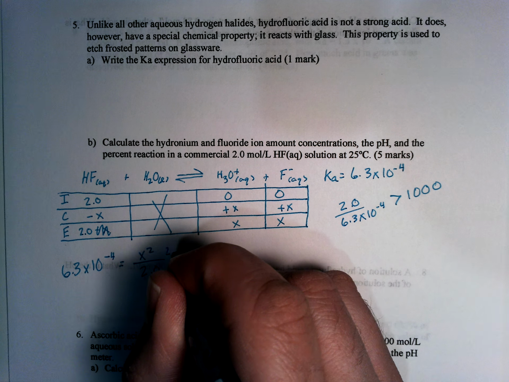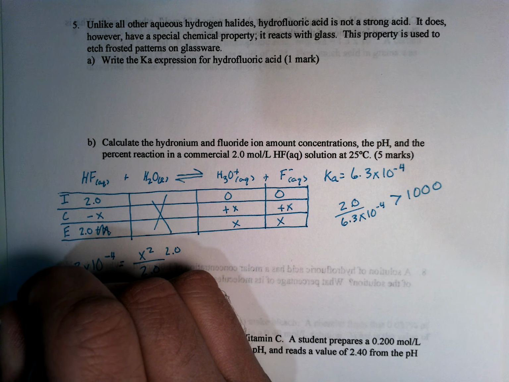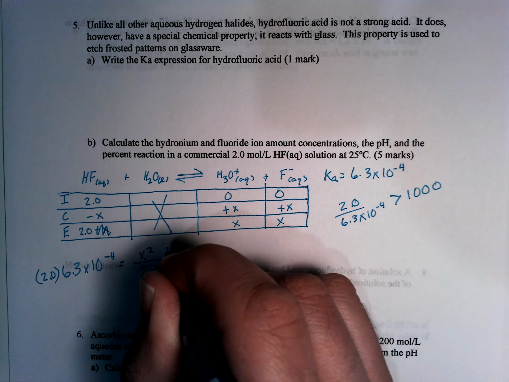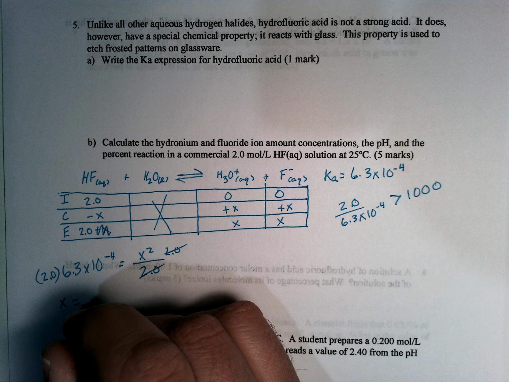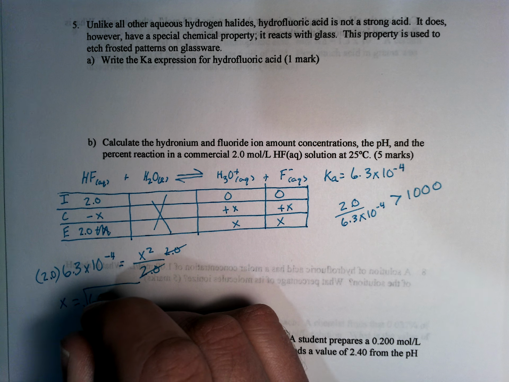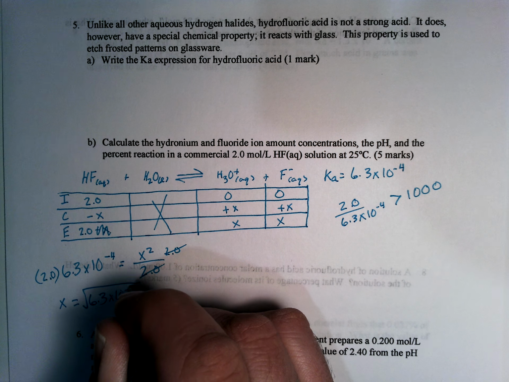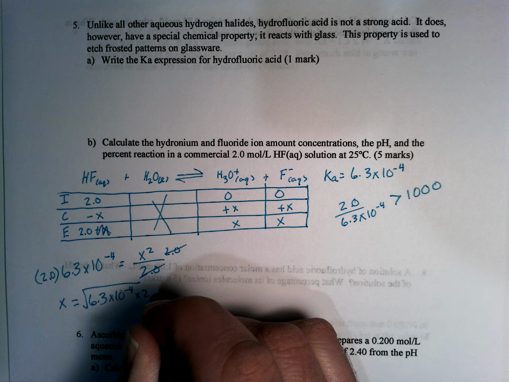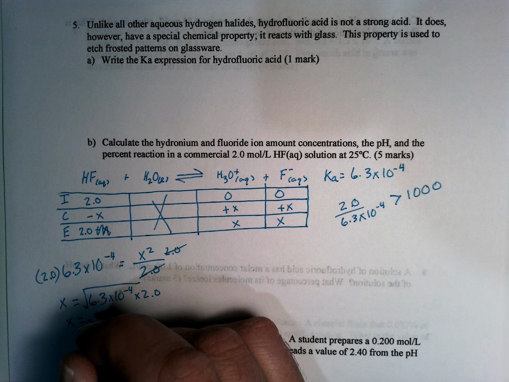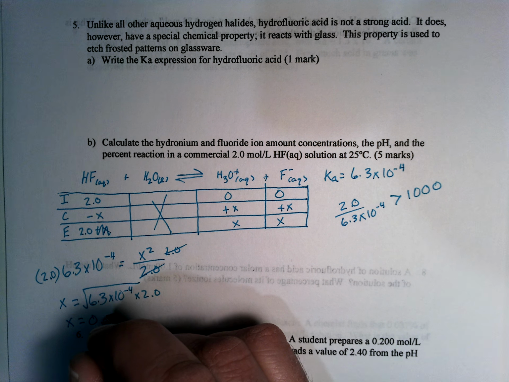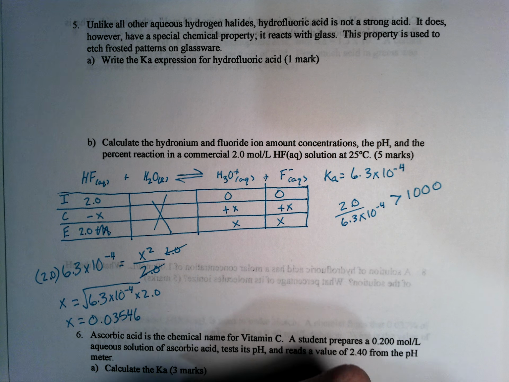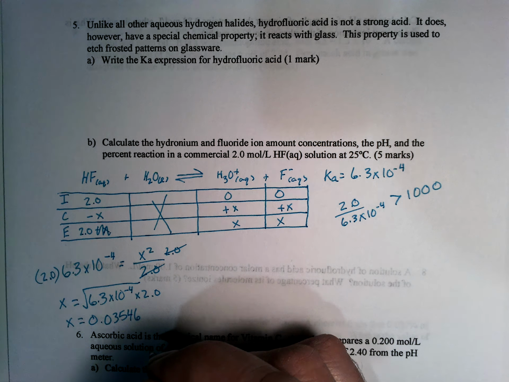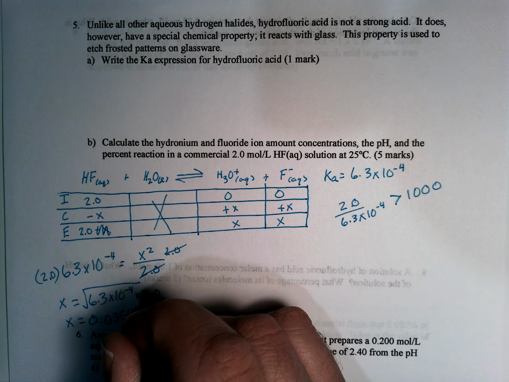Multiply both sides by 2. That cancels with that. So x is equal to the square root of 6.3 times 10 to the minus 4 times 2. So x is equal to 0.03546.